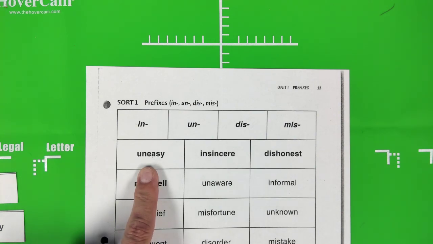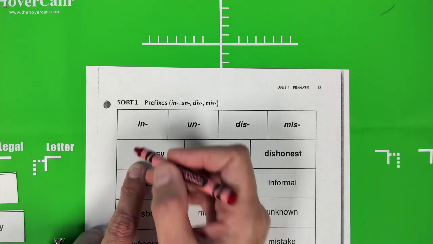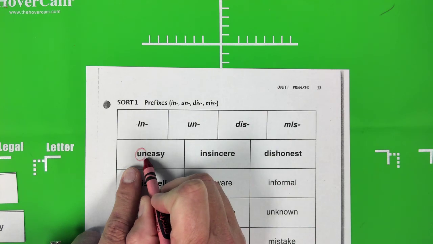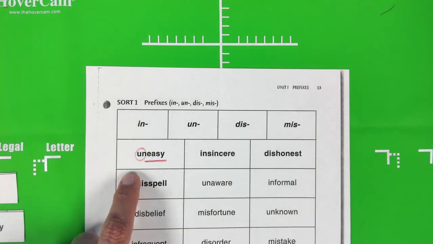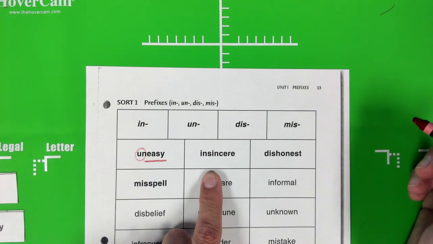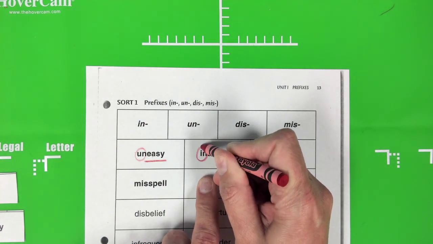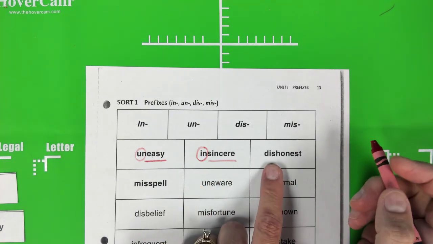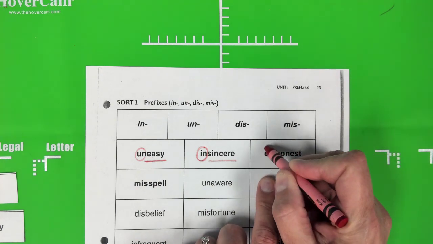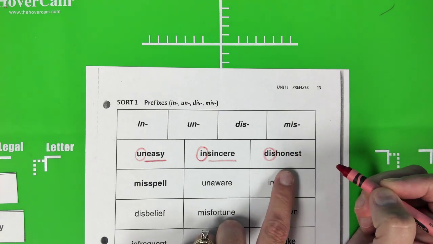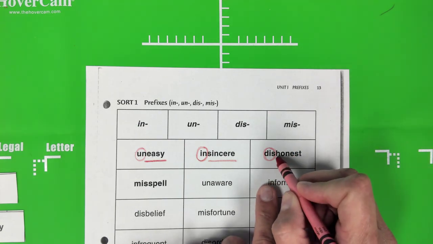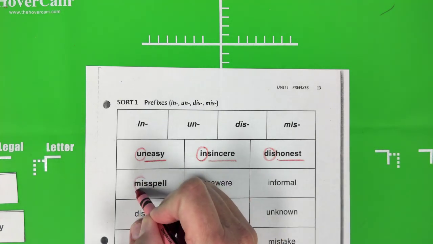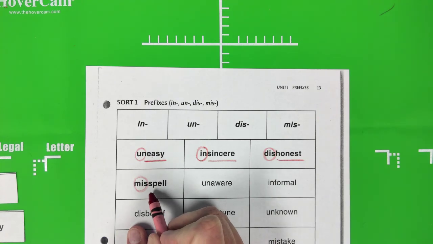We have uneasy. Well, I know that un is the prefix, so I'm going to circle that. And that leaves me with easy. Easy is the base word, so I'm going to underline easy. Let's look at insincere. I know that in is the prefix, so I'm going to circle that. And that leaves sincere as the base word. Dishonest. I know that dis is the prefix, so I'm going to circle that. And that leaves the base word honest. And finally, let's look at misspell. Miss is the prefix. That leaves spell as the base word.